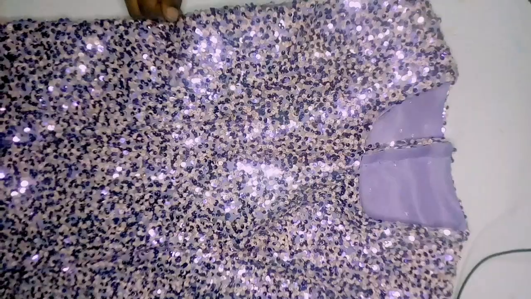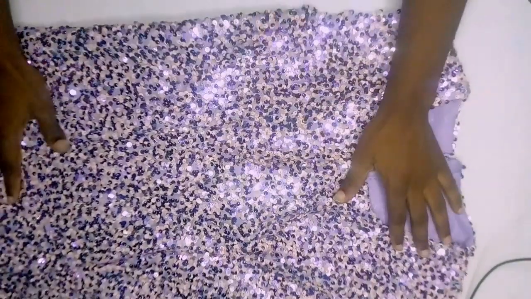So after sewing it, this is what it's looking like. I sewed over here also, and then this is what it's looking like. I turned it to the right side after sewing it.